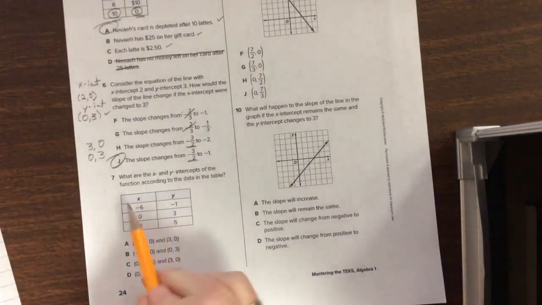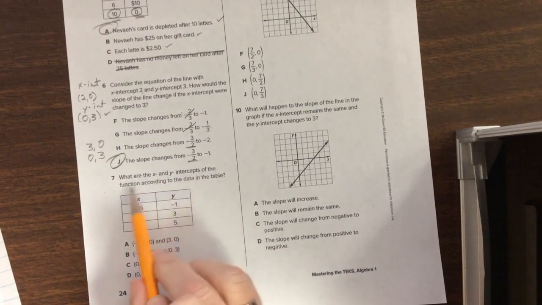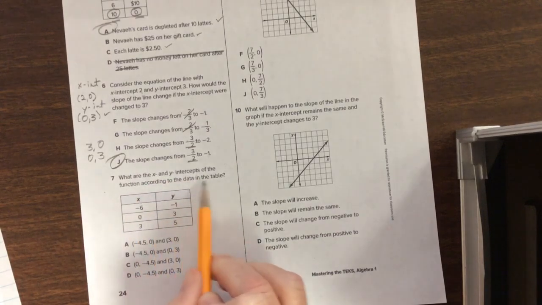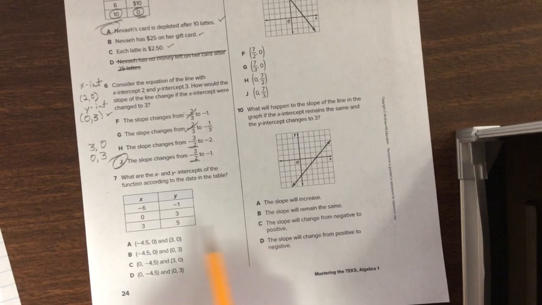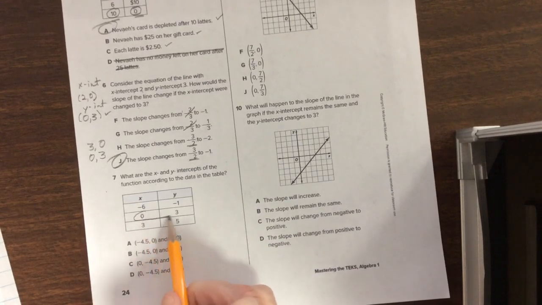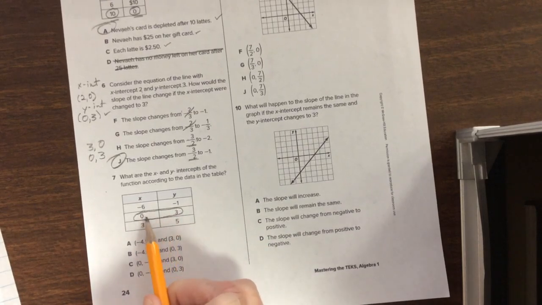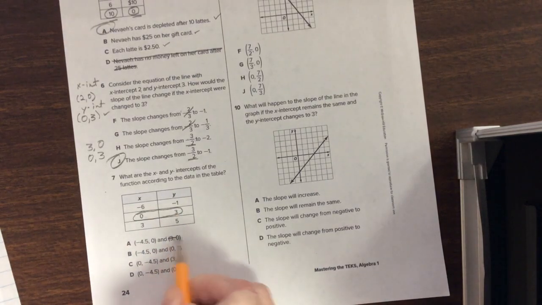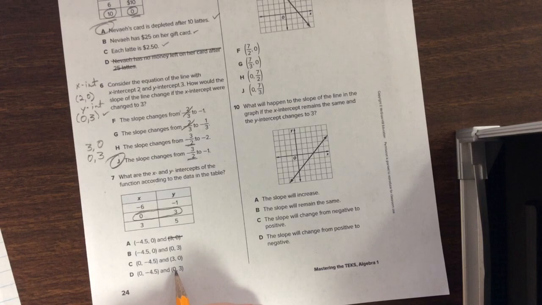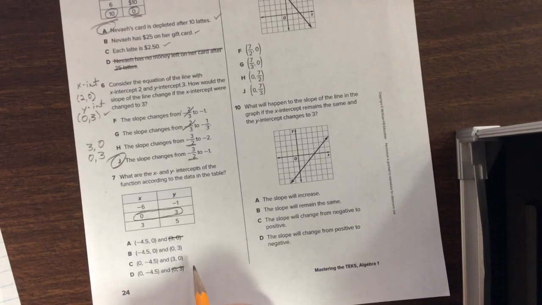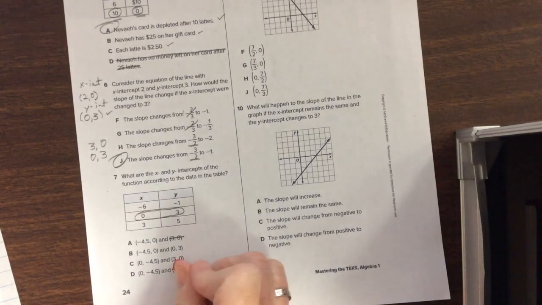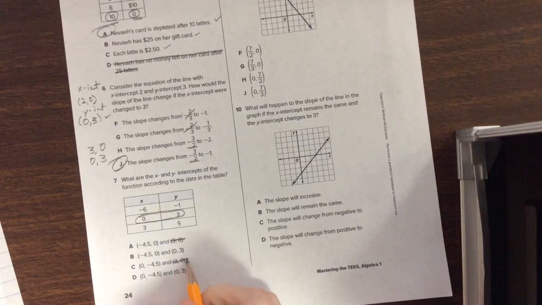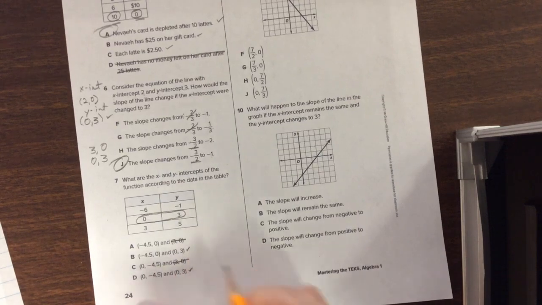This one, number 7: what are the x and y intercepts of the function according to the data in the table? Well, we can see the y-intercept is right here because x is 0, y is 3. So that's not it, and that's not it. Wait a minute, sorry. This is not it. So the y-intercept works.